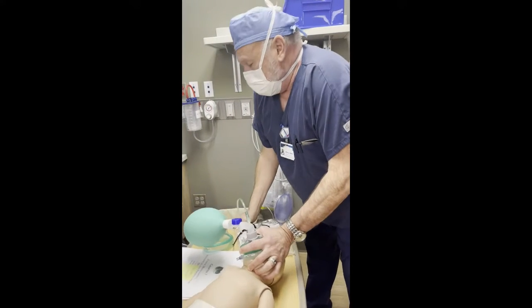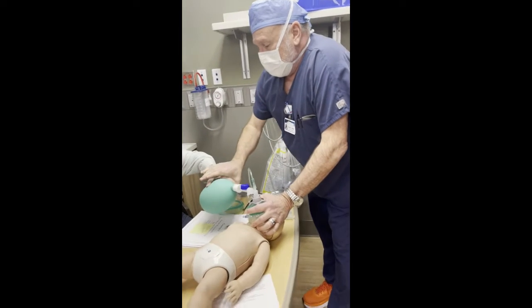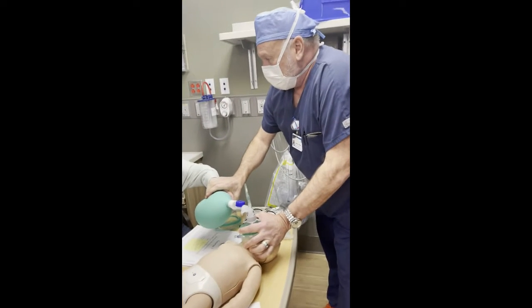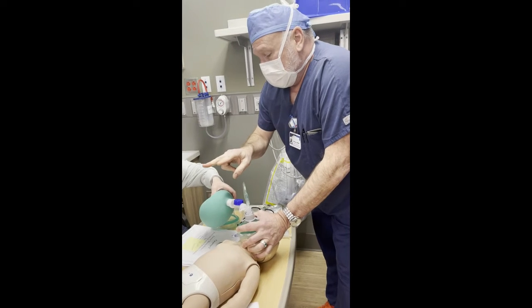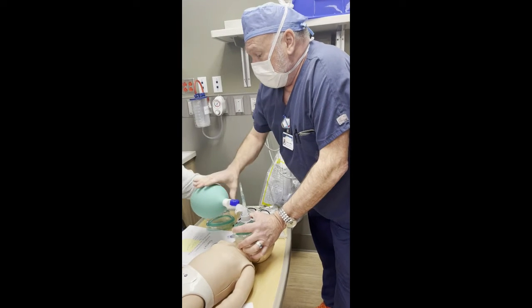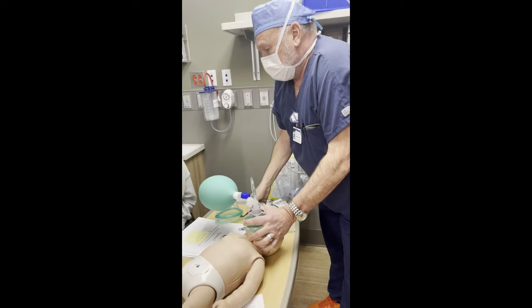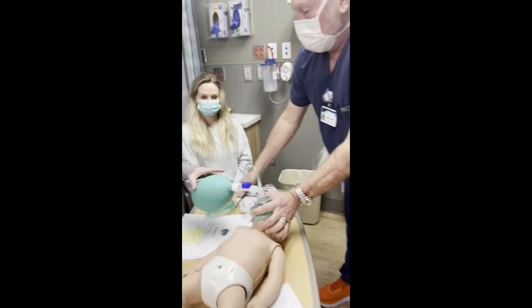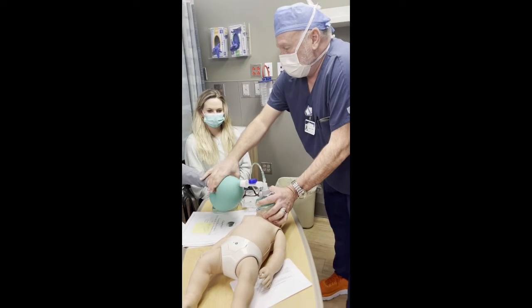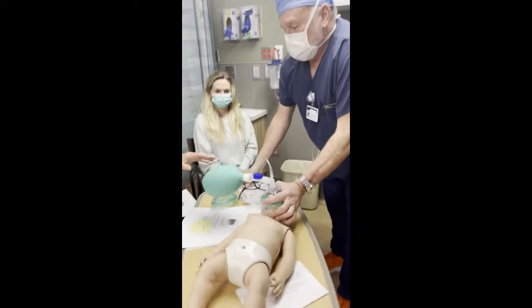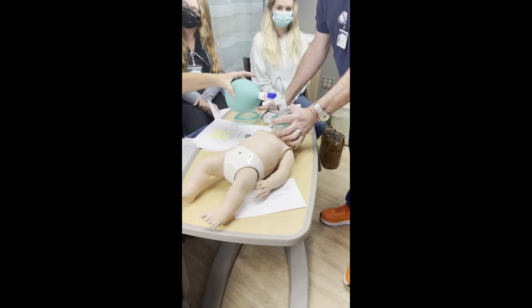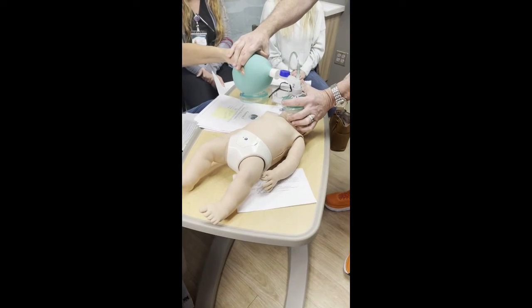So go ahead and grab the bag. You need to hold about that much pressure constantly. Okay, you're not trying to get a breath in because the vocal cords are closed, but you're trying to break that laryngeal spasm with pressure. And you want to hold it about that much. Perfect. There's just constant pressure.